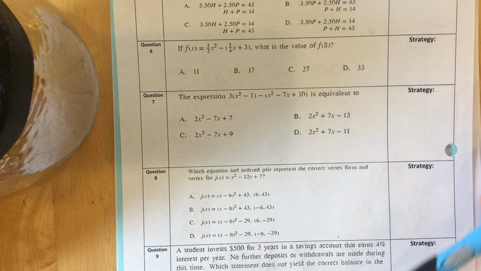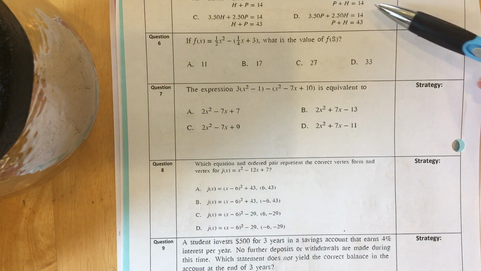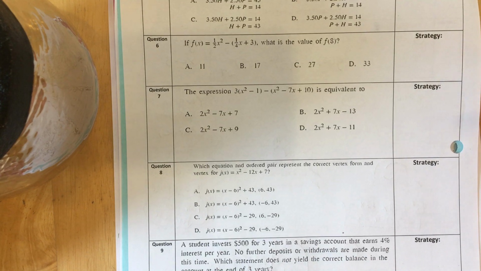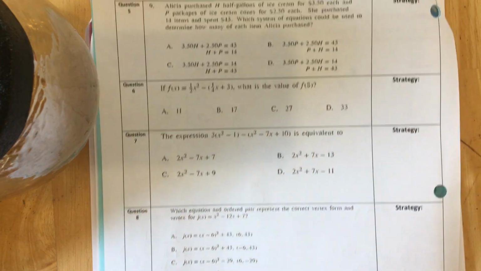What I'm planning to do for the multiple choice is go through how to solve these the proper way, and then talk about some strategies or tricks to either check your work or to make sure that you're doing things correctly and you have the right answer.